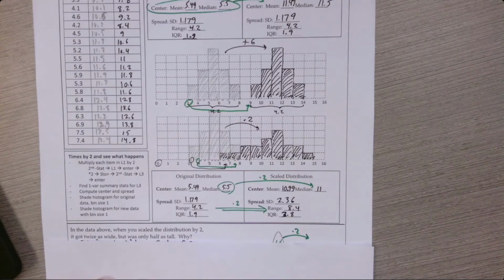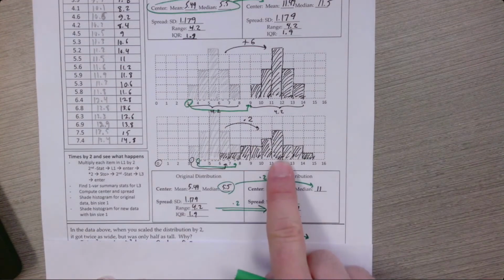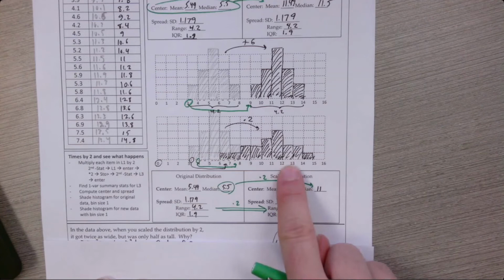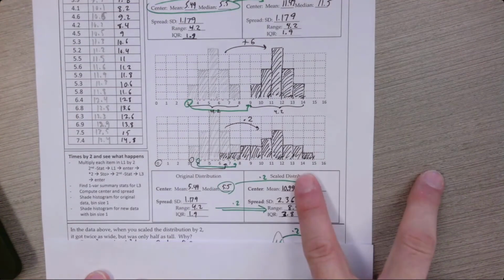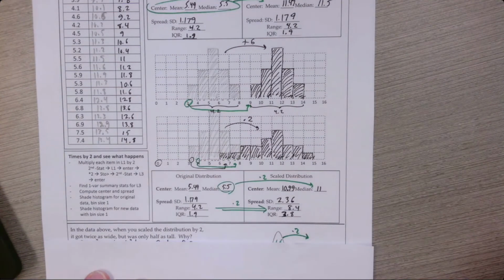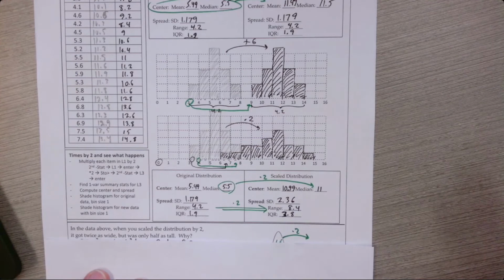Something you may have noticed here is that the scaled histogram is only half as tall as this one, roughly. So kind of what's going on? Why is that? Why did scaling in this direction make it be half as tall? Pause for a second and think about it. You probably have a feeling, but see if you can actually form a precise sentence.